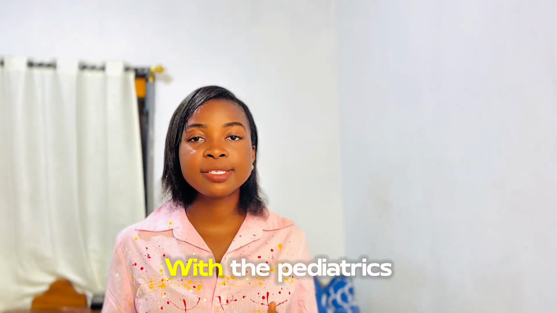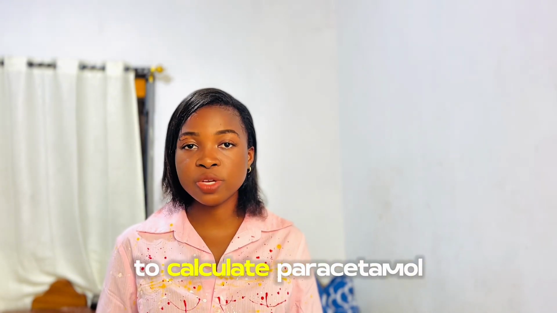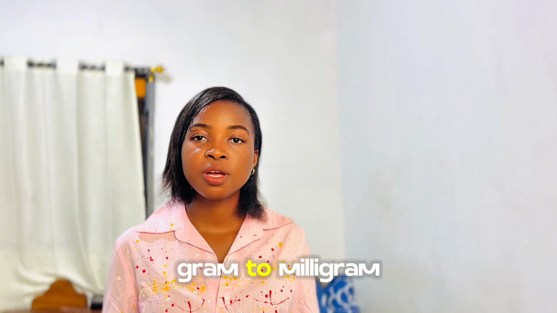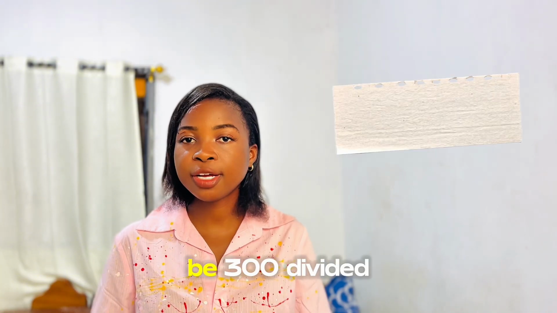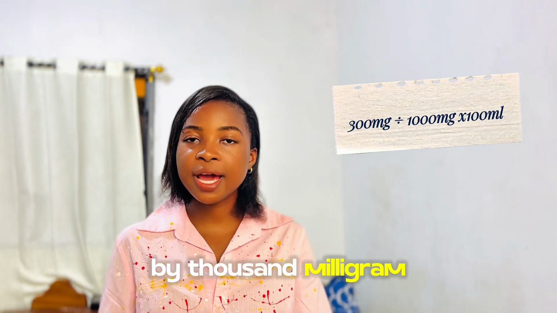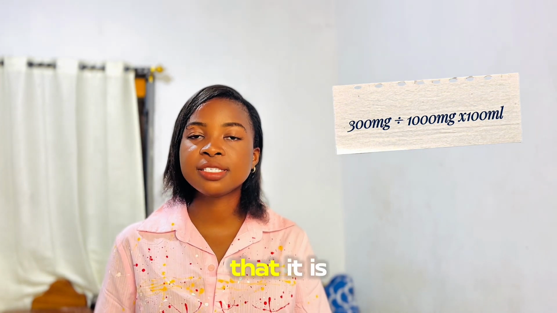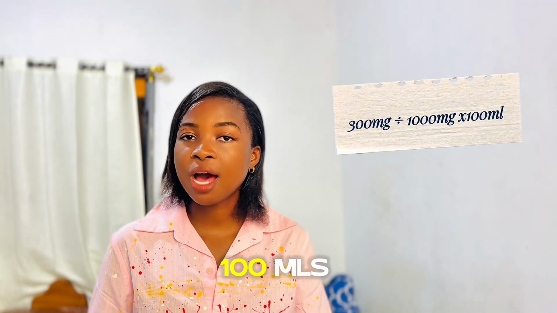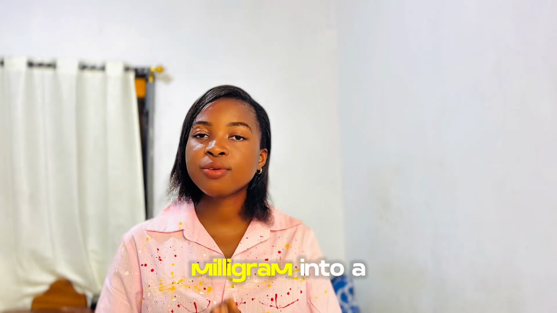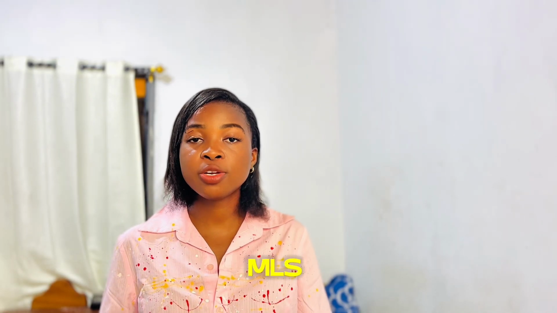With the headaches, some of them you have to calculate, like paracetamol, before you give it to them. You have to convert the 1 gram to milligrams. So it will be 300 divided by 1,000 milligrams times... It is written on the IV medication that it is 100 mils. So if you pour all the 1,000 milligrams into a syringe, it will be 100 mils.